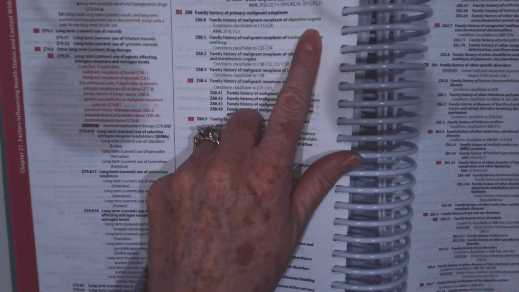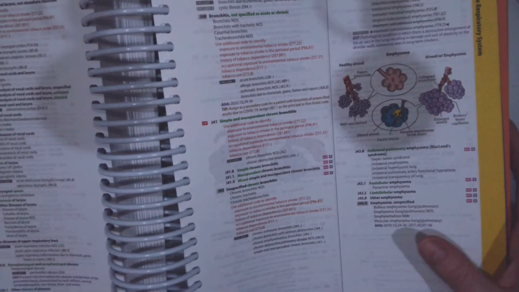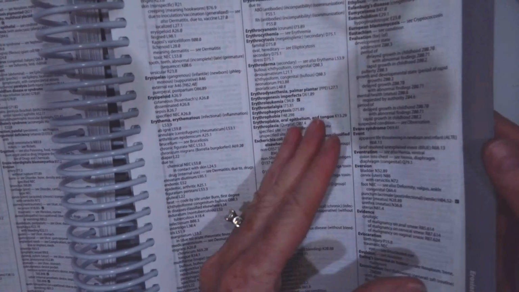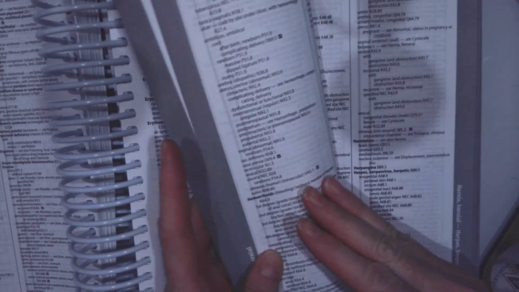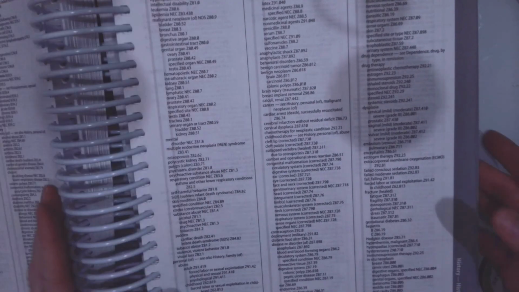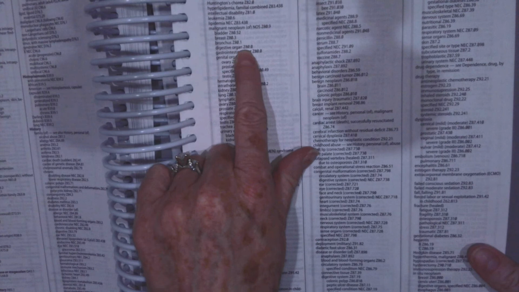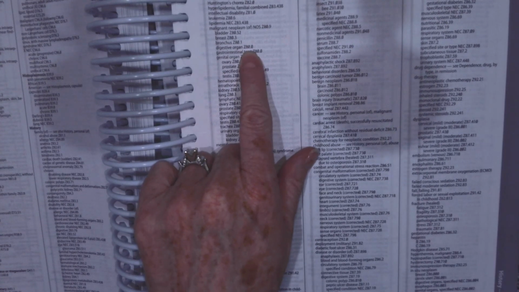So you have to know where the colon is. You can't get every single organ like in the regular neoplasm table. There's more categories in the history of. So if we go back to history of, to look this up in our alphabetical index, we're going to history of, family. Then we're going to pick malignant neoplasm, digestive organ, Z80.0.